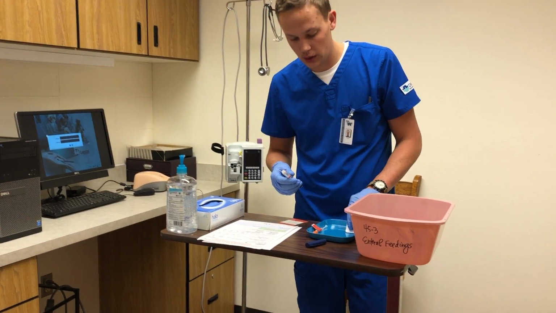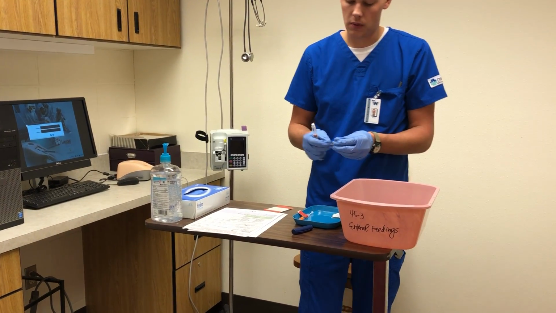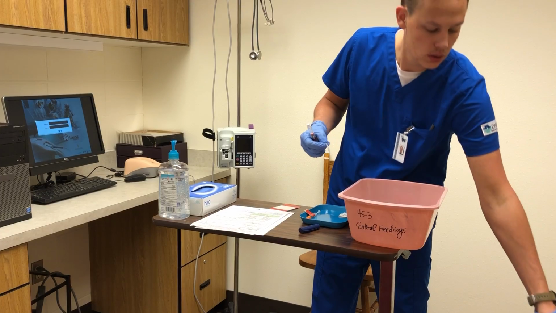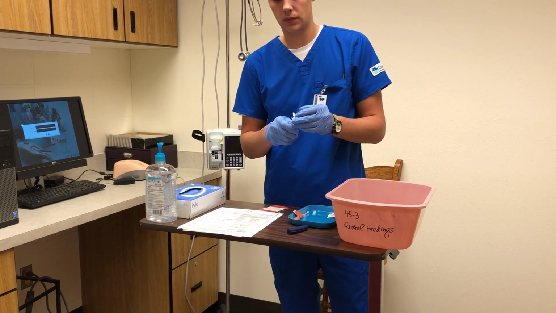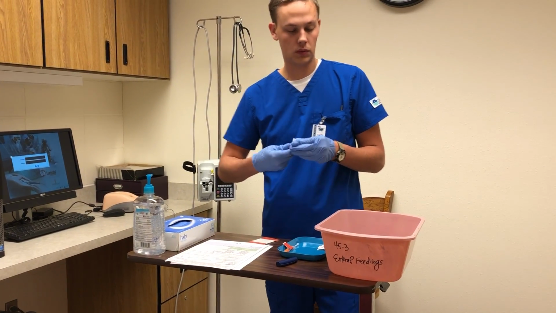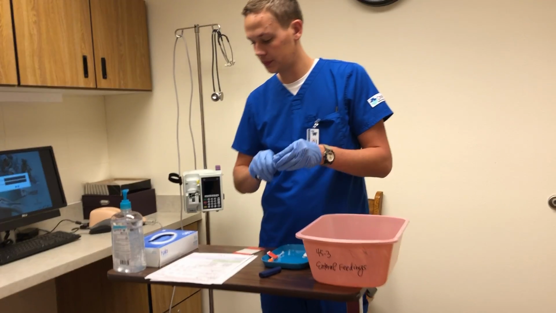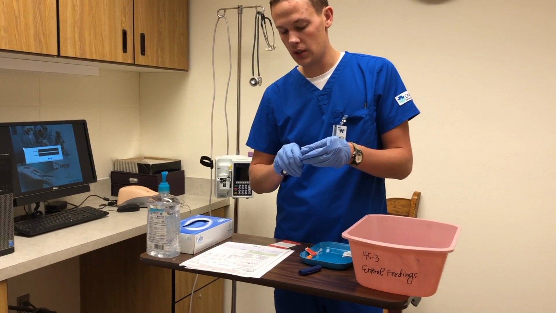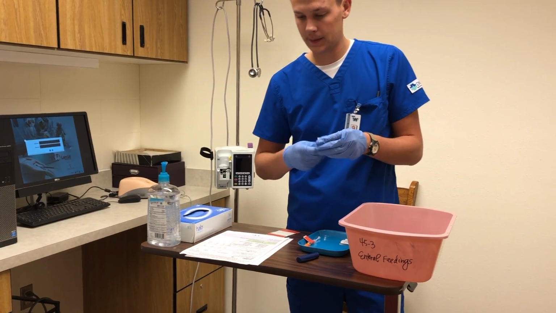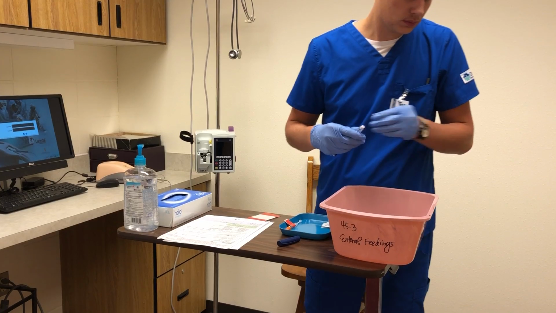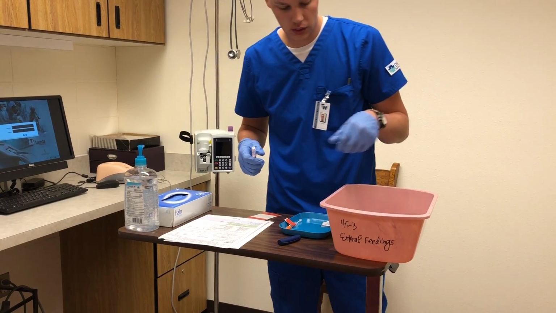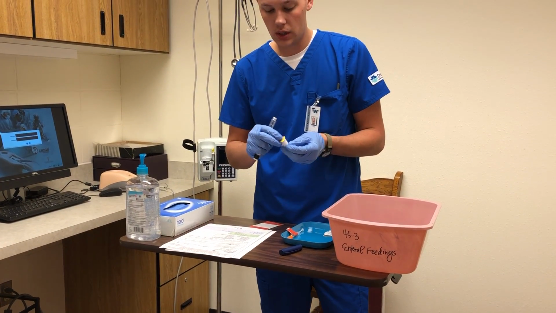So I know that this is the right one. So I'm going to take the lid off, and I'm going to wipe down this part. About 10 to 15 seconds. Okay, so that's done. And then here's the needle for it.